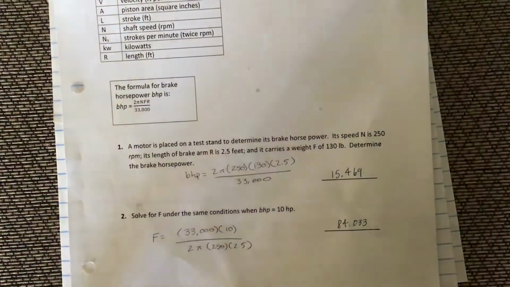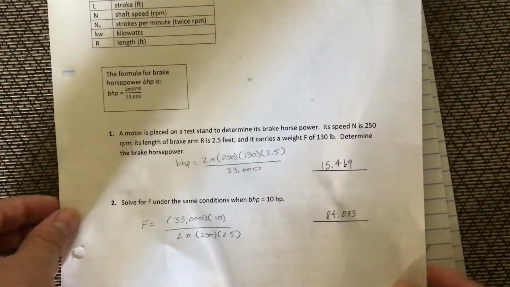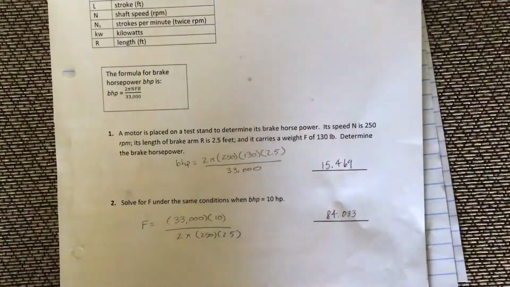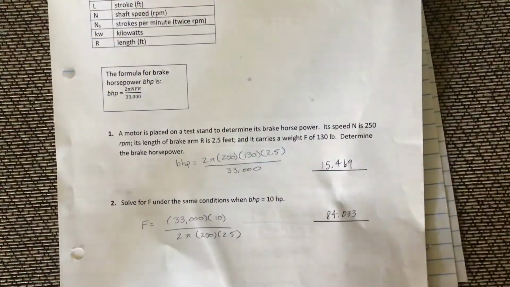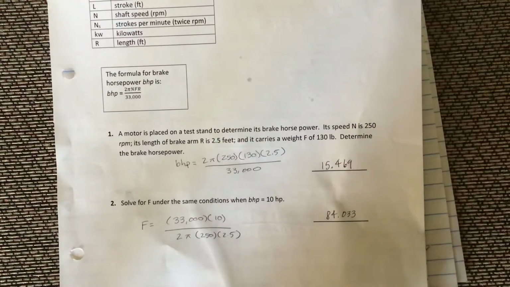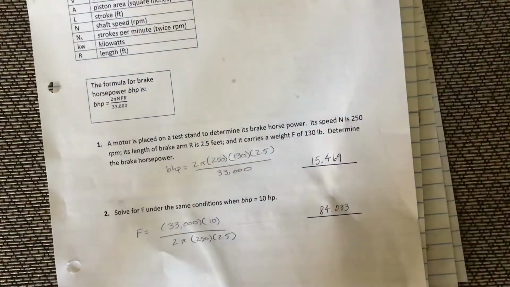Hello again. I'm going to do the same homework number 2, problem number 2. Now it's going to be set up the same way, but this time you do have your braking horsepower, and you're looking for the F, the weight or force. So question two says, solve for F under the same conditions when your braking horsepower is 10 horsepower.